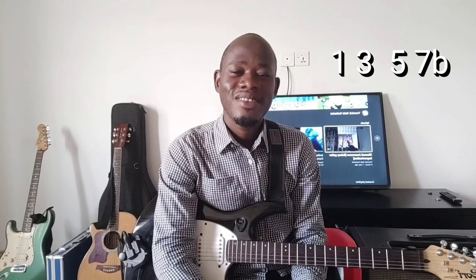A dominant 7 chord is structured with the root, the third, the fifth, and a fourth note, which is the major 7 flatted, which is called the dominant 7. The structure is made of several notes, leading notes to the root. That's the reason why dominant 7 chords have a strong relationship or strong connection with the root.